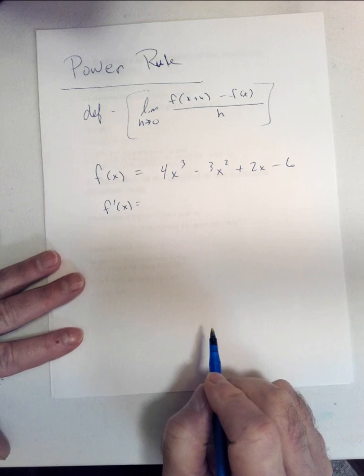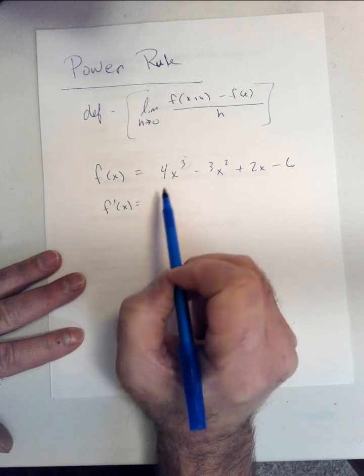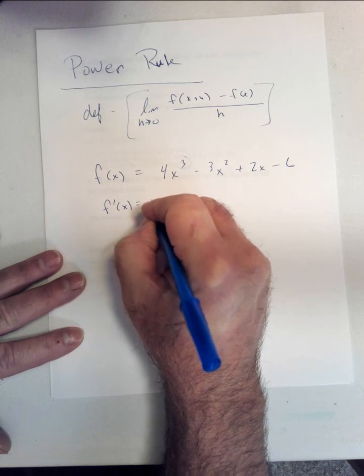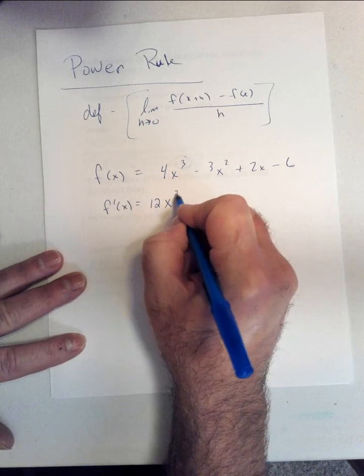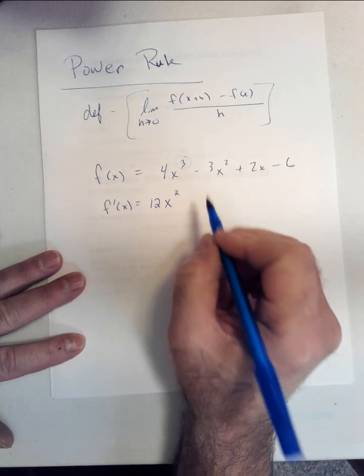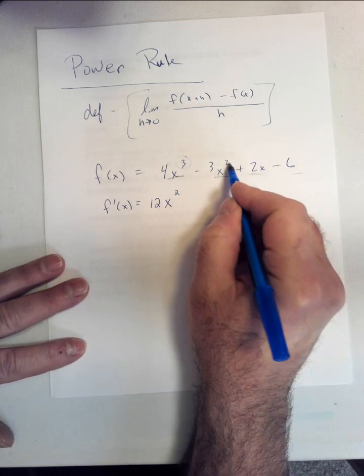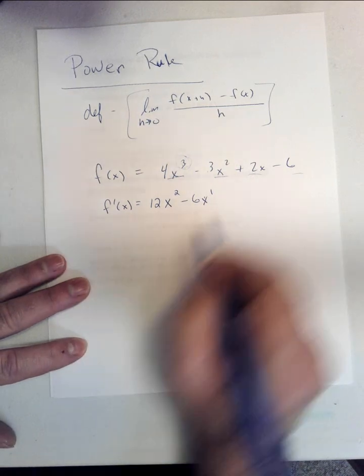what you need to do is to go ahead and take the exponent, multiply it to the coefficient in front. So 3 times 4 is 12, and then you're going to drop the power by 1. And then you can do each individual term in the function. So then 2 times negative 3 is negative 6, and we drop the power 1.